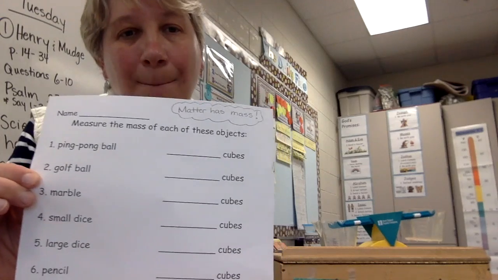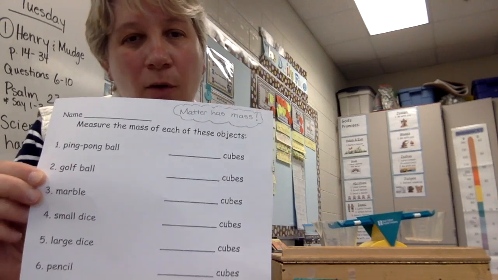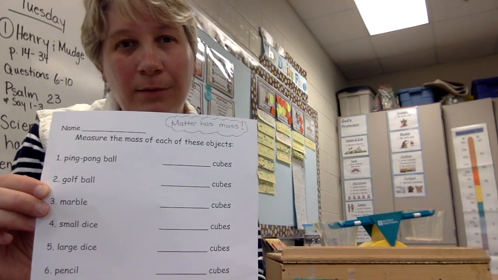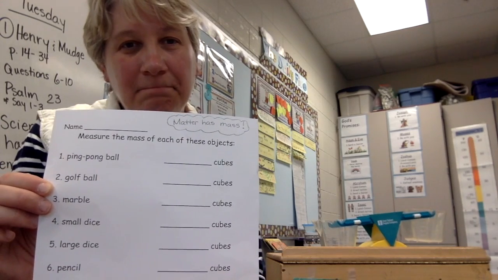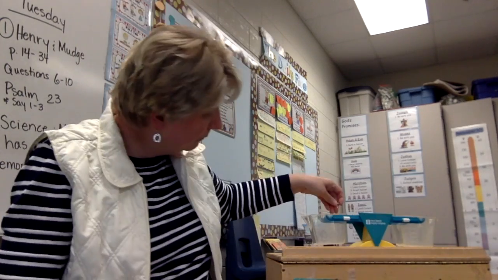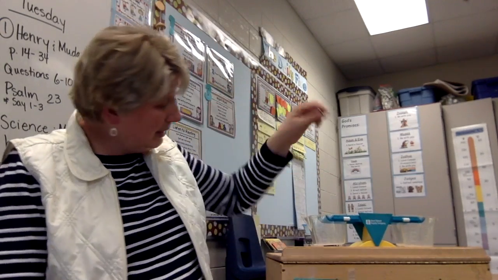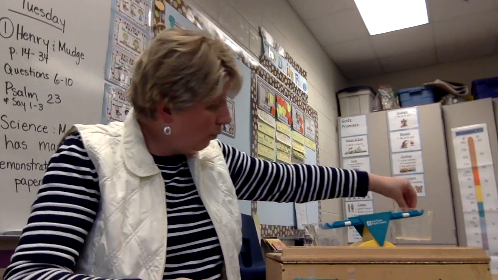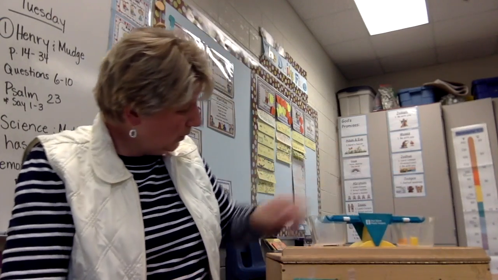Now let's try a marble. How many cubes will it take to equal a marble? What do you think? All right, keep that number in your brain. All right, here's my marble. Let's see how many cubes it will equal. 1, not 1, 2. Ooh, it looks like 2 cubes.